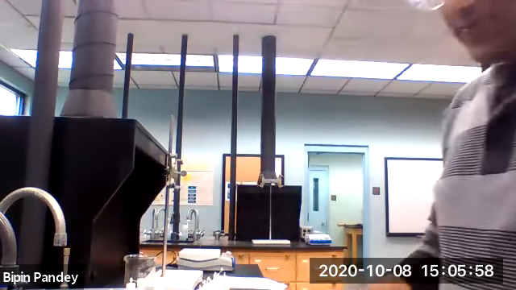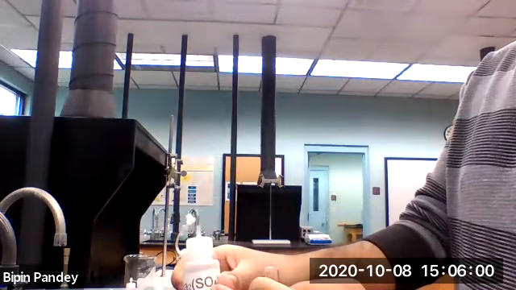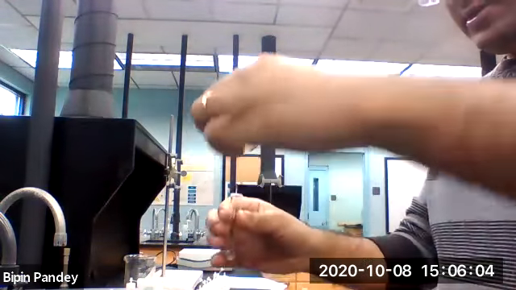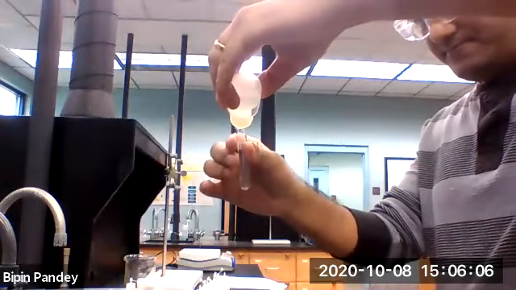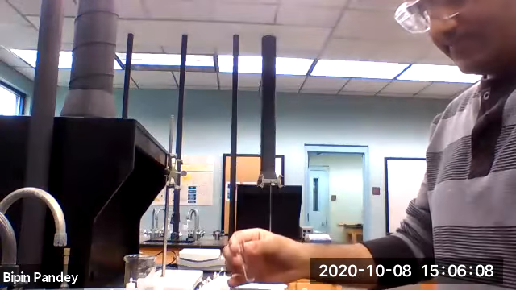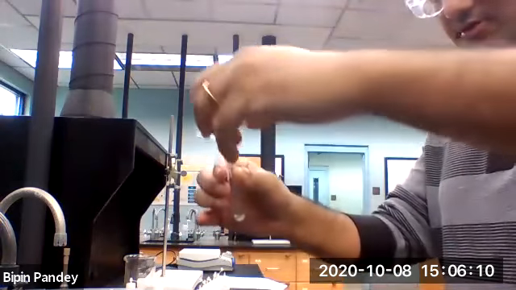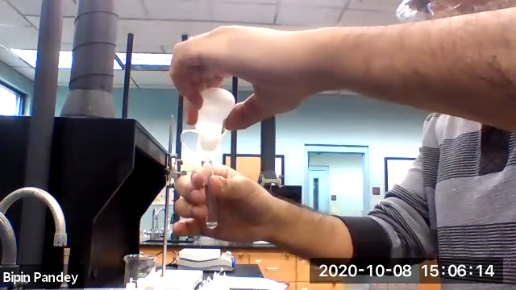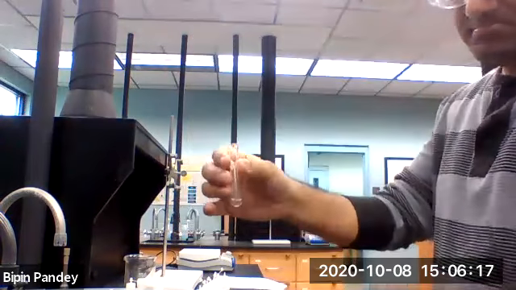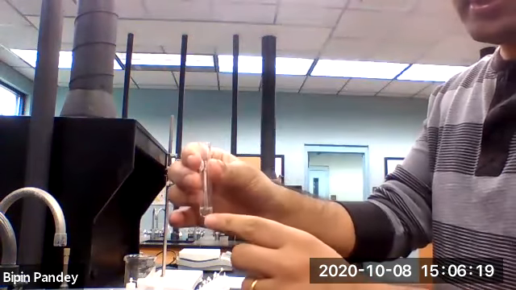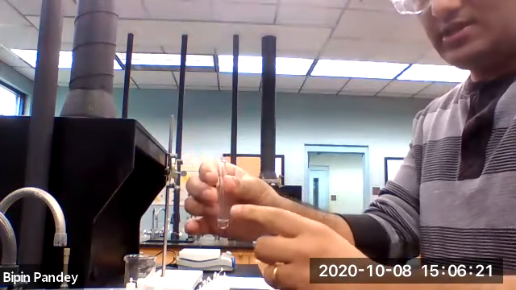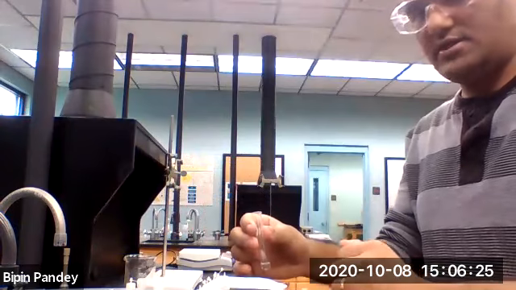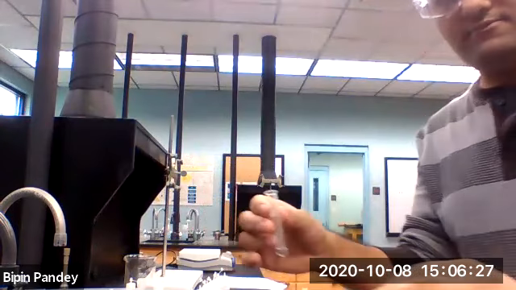The last anion we are going to test is the sulfate, so we are using sodium sulfate. 5 drops of lithium chloride, 5 drops of sodium sulfate, nothing happened, no reaction. So when we use lithium as a cation with all the anions, we saw no reaction in any of them.